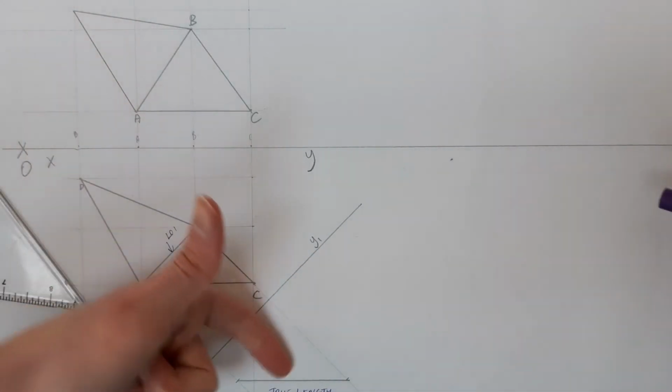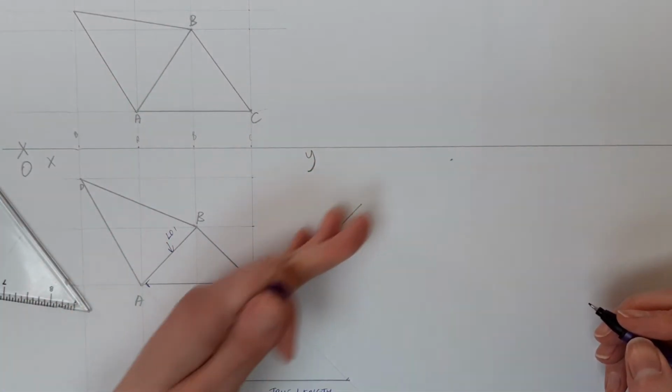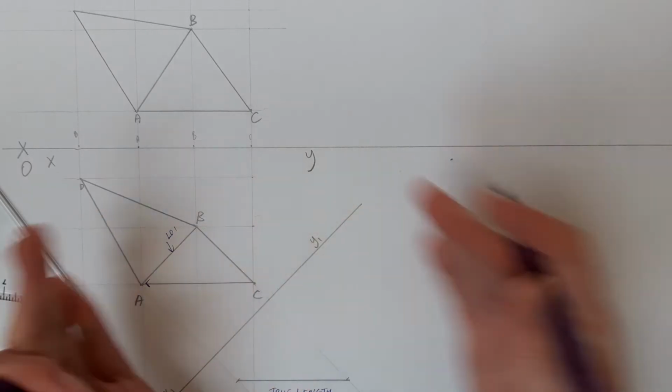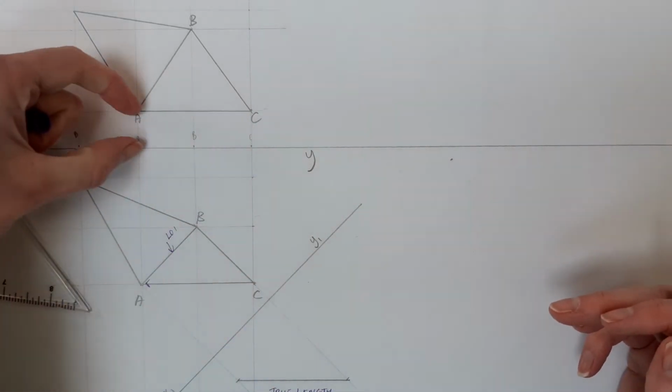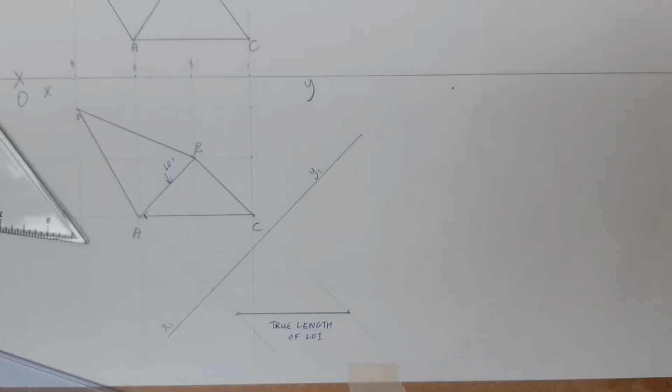I'm looking perpendicular to it, so every point is coming out perpendicular. The first thing I drew is an XY line which is parallel. And I measured the height of A from the elevation, the height of B from the elevation, and I'm getting the true length of that line. Okay, now that you have that, we'll go back to the notes.